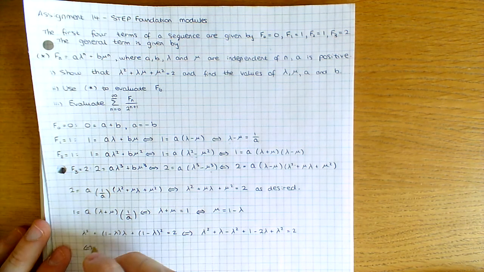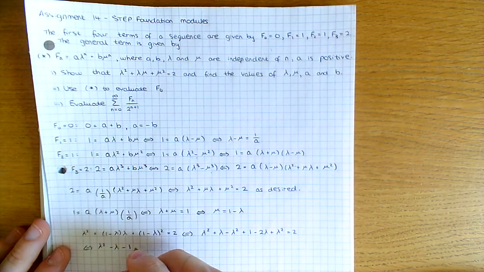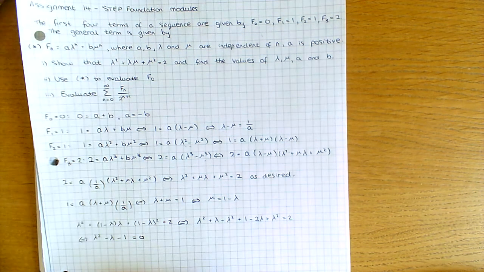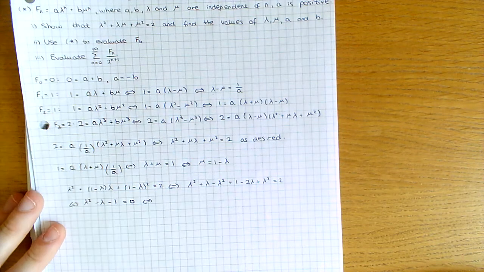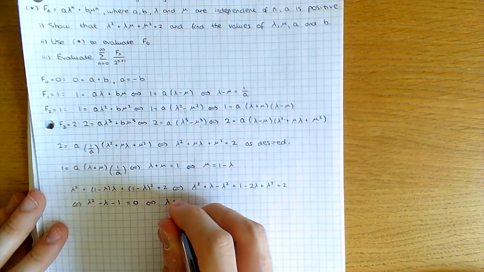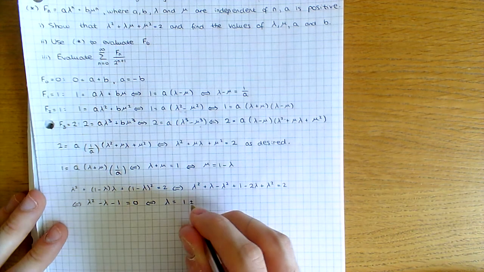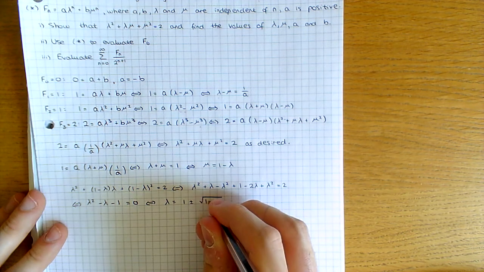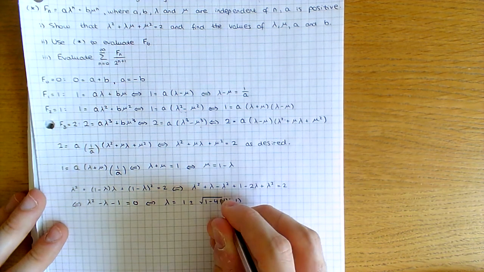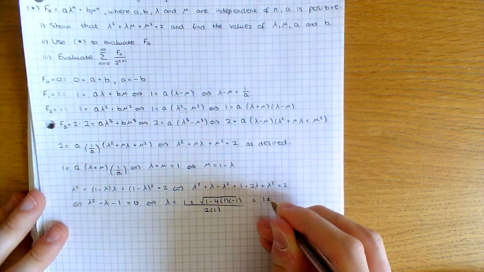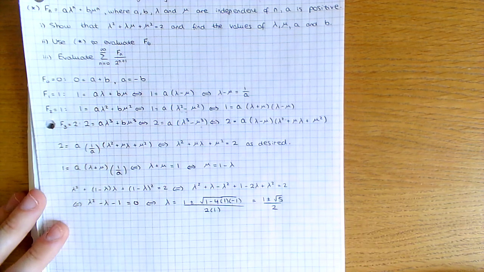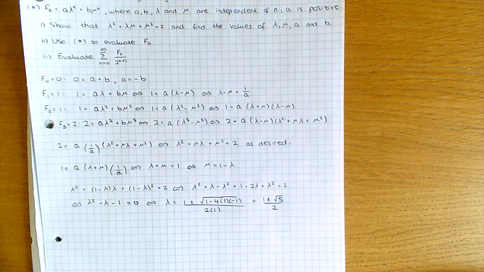And so we're going to be left with lambda squared minus lambda minus 1 equals 0, right? Okay, we can solve this using the quadratic formula. So in particular, lambda is going to equal 1 plus or minus the square root of 1 minus 4 times 1 times minus 1, all over 2 times 1, which is 1 plus or minus the square root of 5 over 2. Okay, so that's what we've got as our values for lambda.